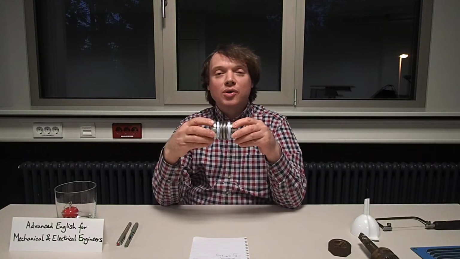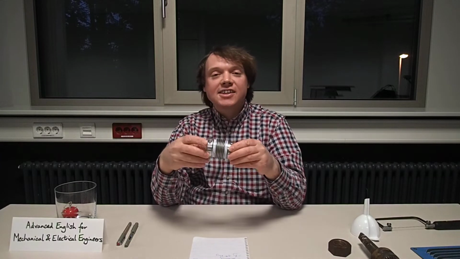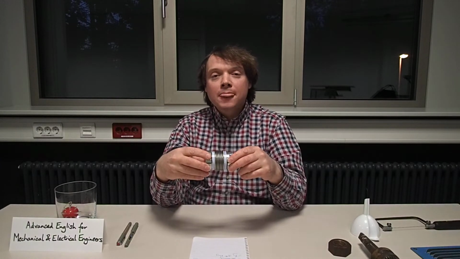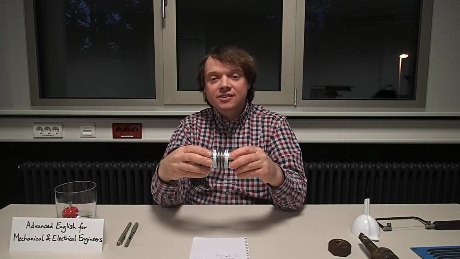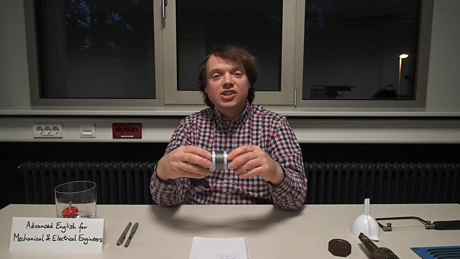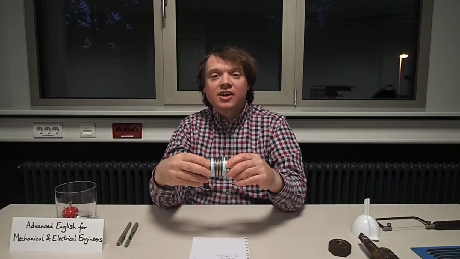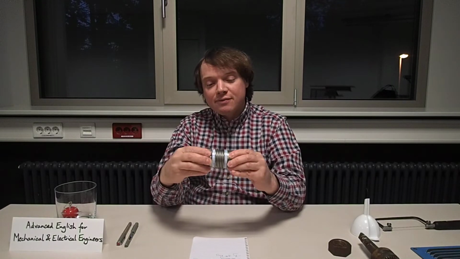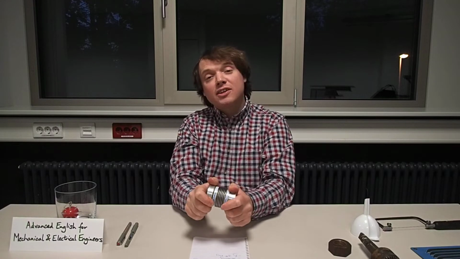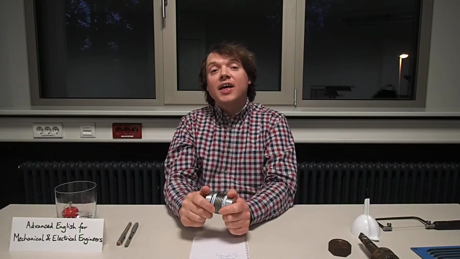This is a flexible coupling, so it's designed to connect an electric motor to a load, which may not be perfectly aligned. So it may be that the shafts are at a slight angle, or they're slightly offset from each other. And if you didn't have a flexible coupling, something that can change shape slightly, then it would cause very high stresses in the shaft.